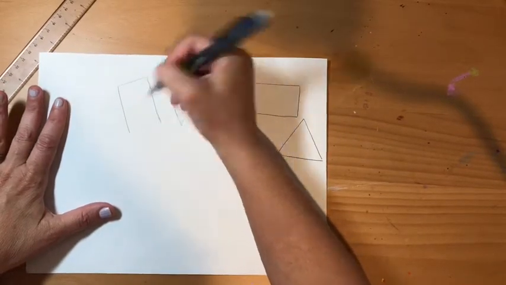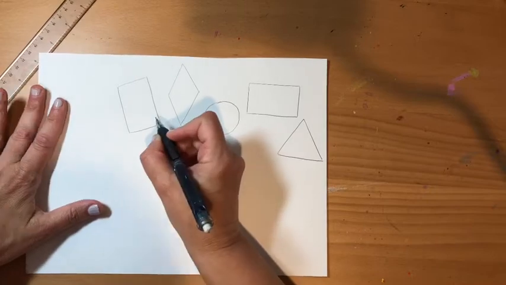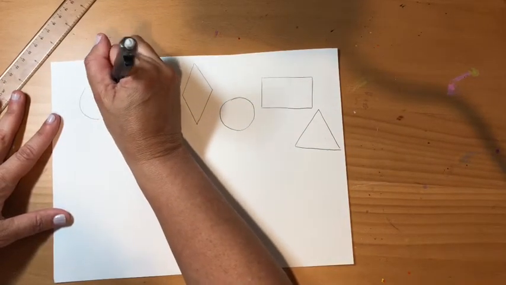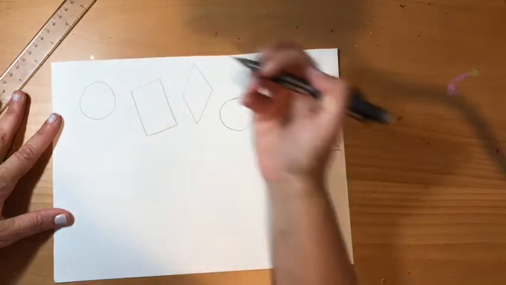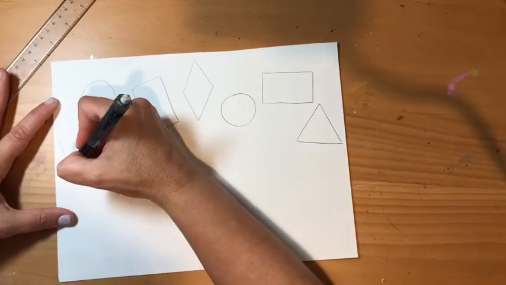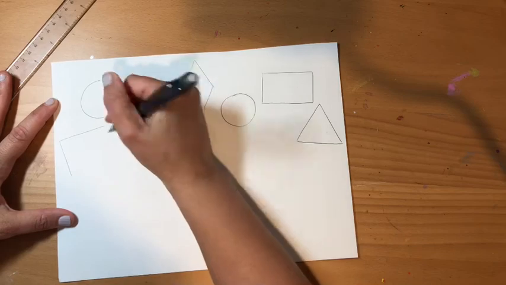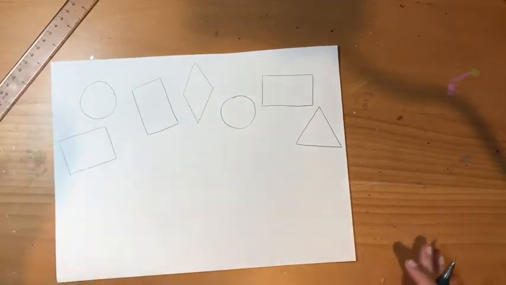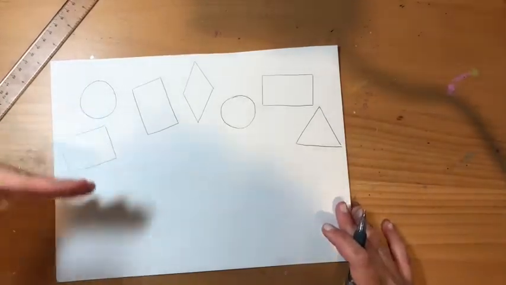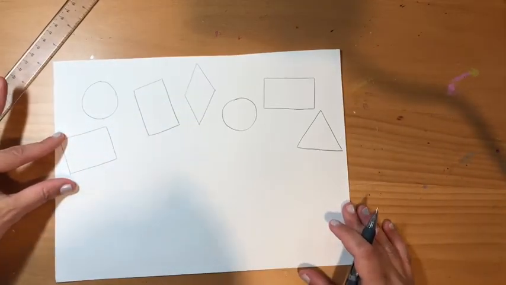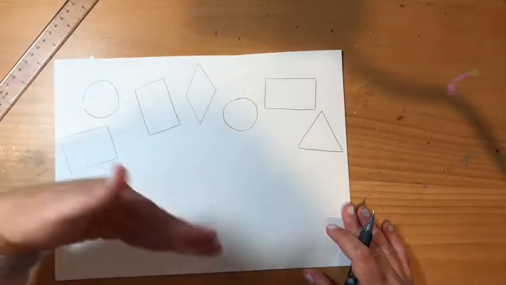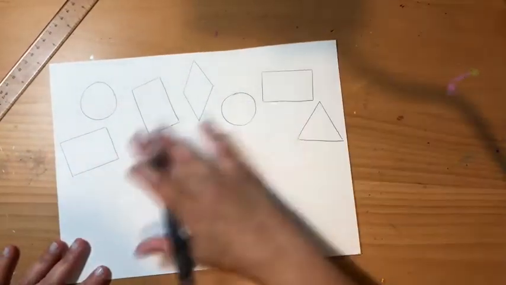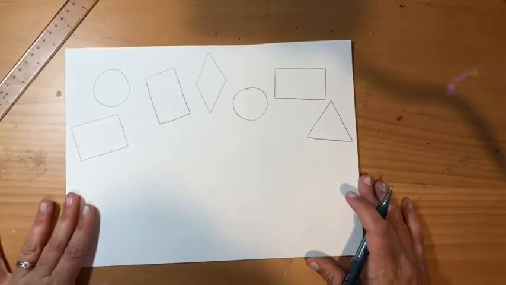I have a lot of S's in my name. In R, I'm going to make another circle. And then M, let me do a rectangle. Okay, so notice I've got some shapes that are down lower, some shapes that are a little bit higher, some are tilted different directions, but they are all at the top or in the top half of my paper.